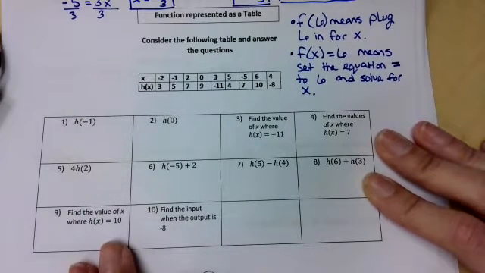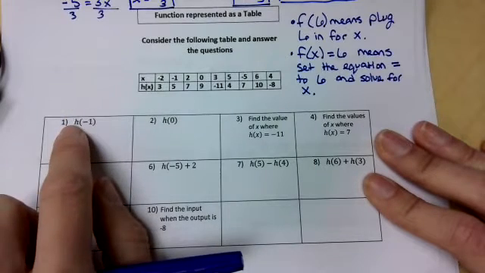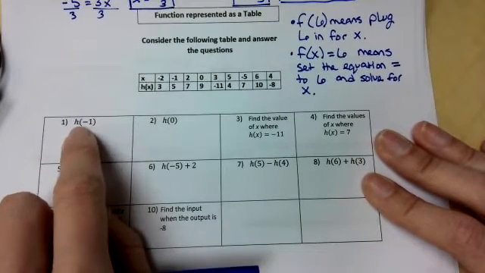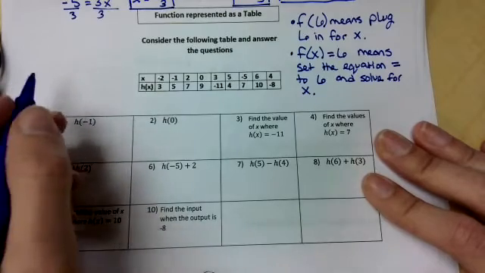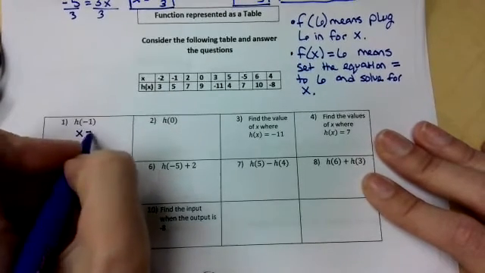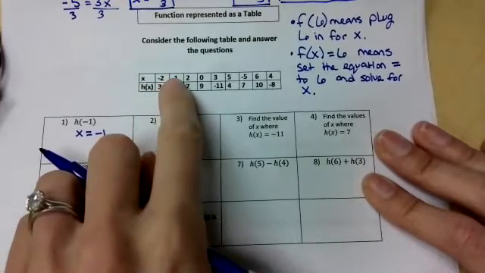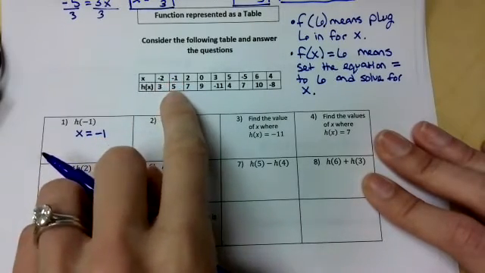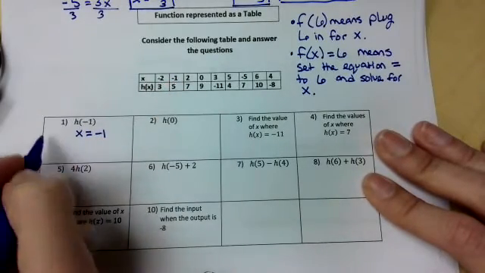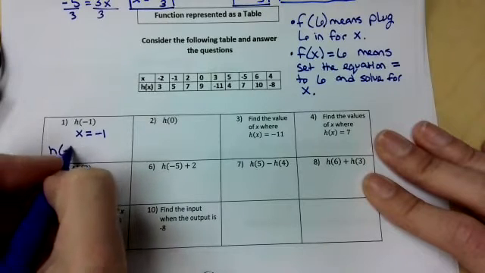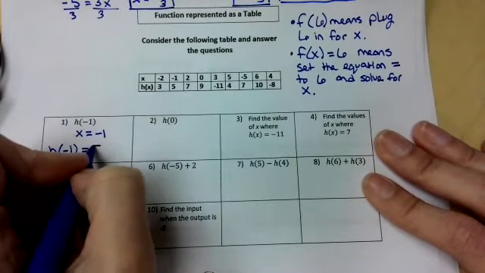So in this case, we are looking for h of -1. So I'm going to find -1 is my x. So when x is -1, my h of x is 5. So h of -1 is 5.